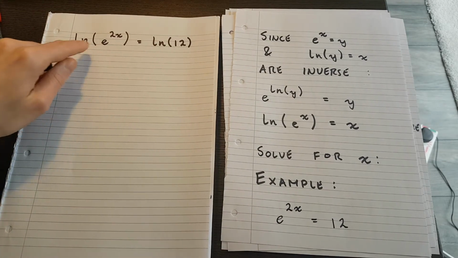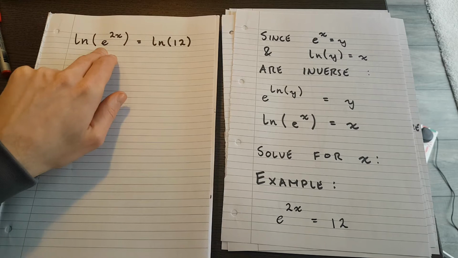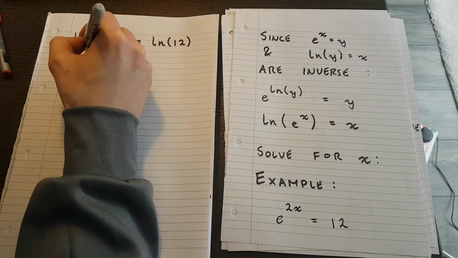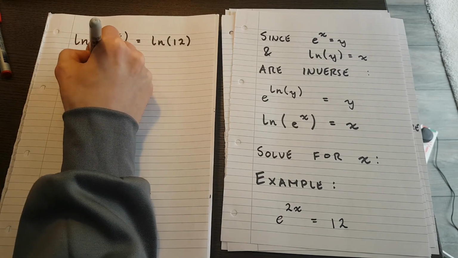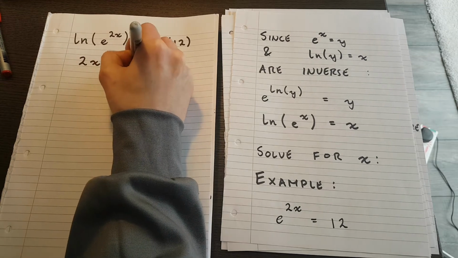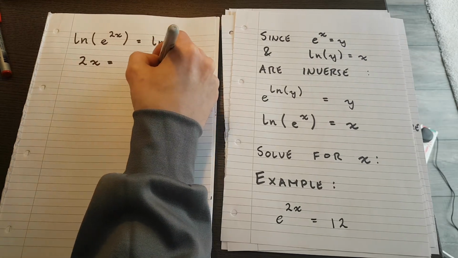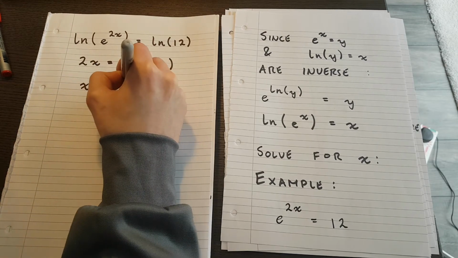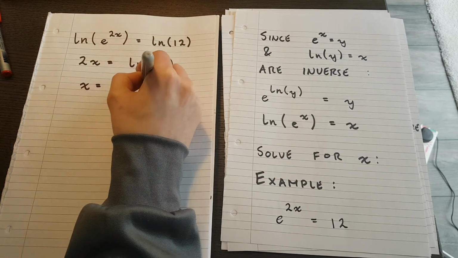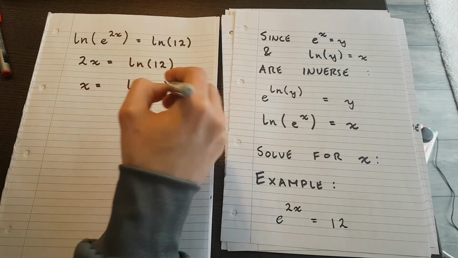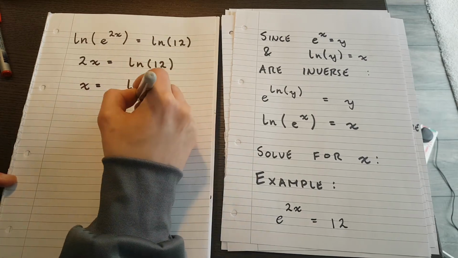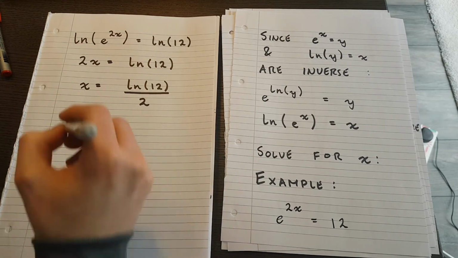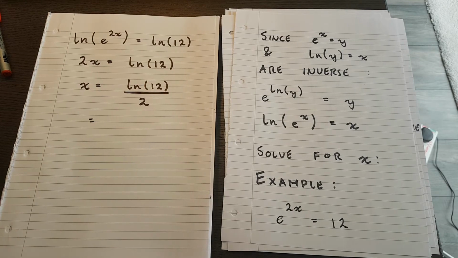But like I said, this one here is special. Why? Because the log cancels out the effect of the e, and I end up with just 2x is equal to the natural log of 12, which means that x is equal to the natural log of 12 over 2. And this is something I can do on a calculator.